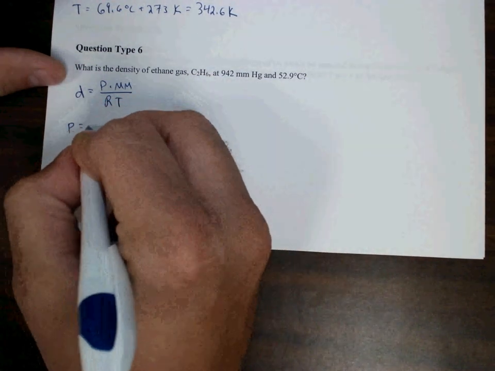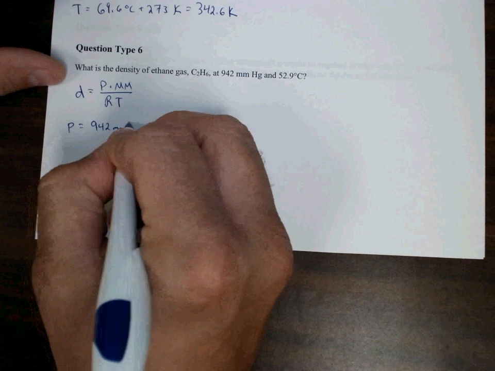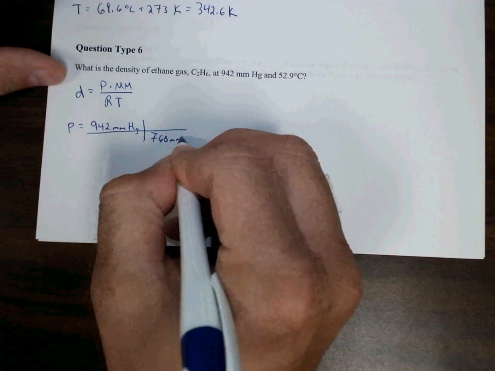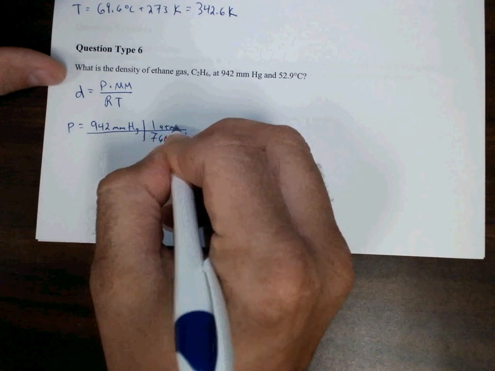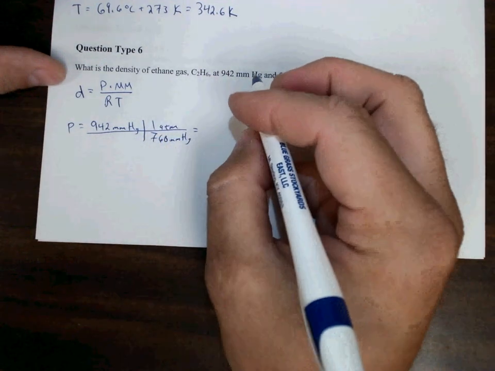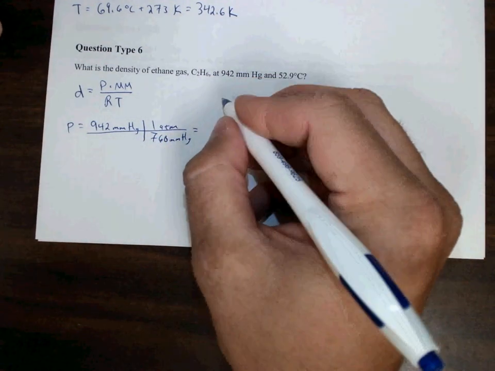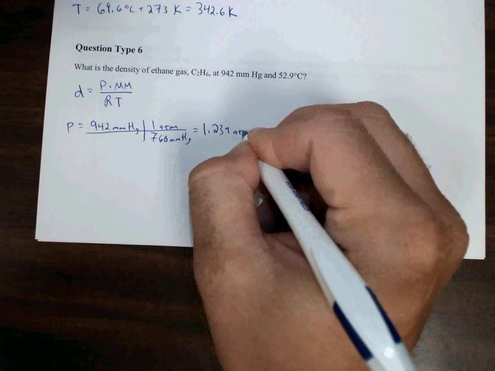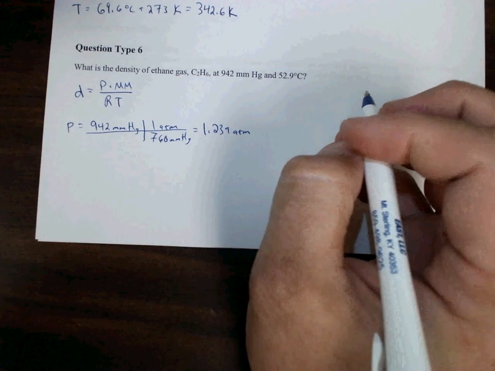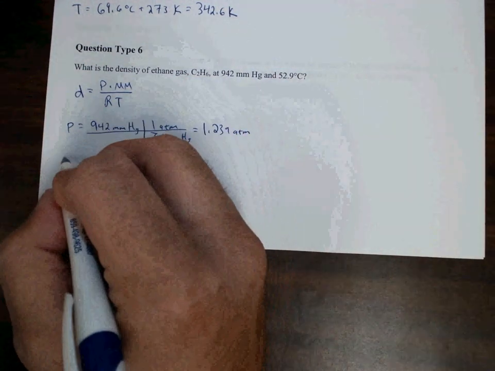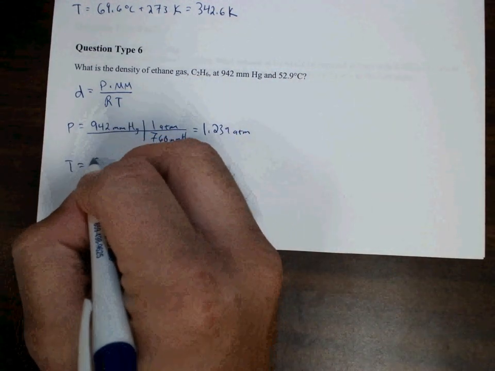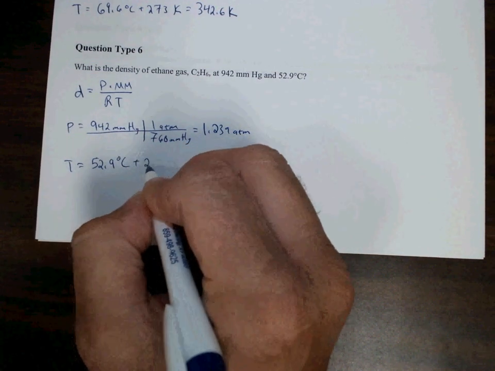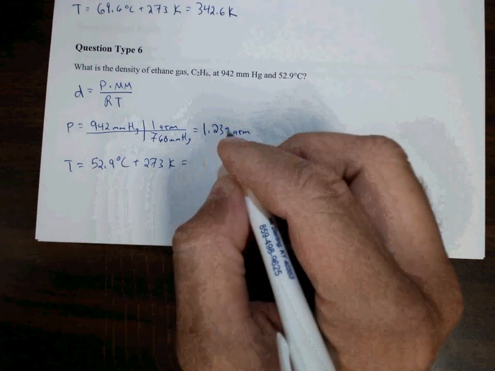So the pressure is going to be easy. 942 millimeters mercury divided by 760 millimeters of mercury per 1 atmosphere gives me 1.239 atmospheres. Temperature equals 52.9 degrees Celsius plus 273 Kelvin.